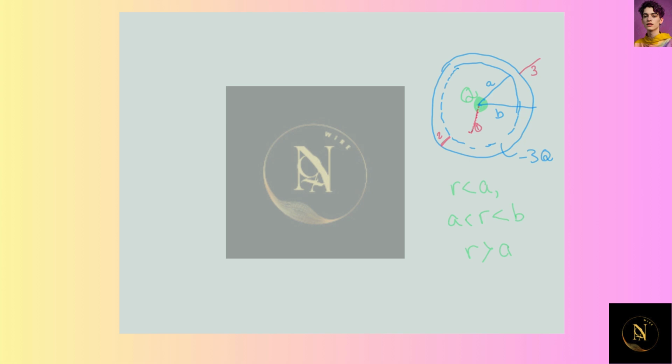We're going to be using Gauss's law for all three locations. Gauss's law says that the integral of E dot dA equals Q enclosed over epsilon naught.